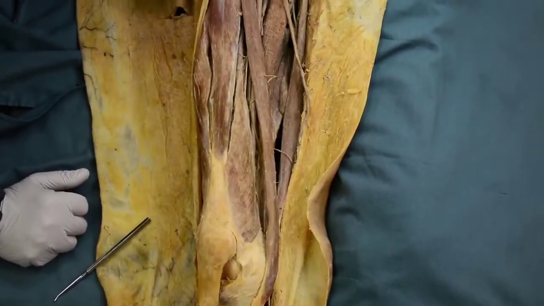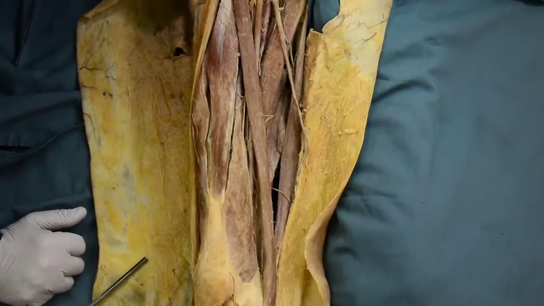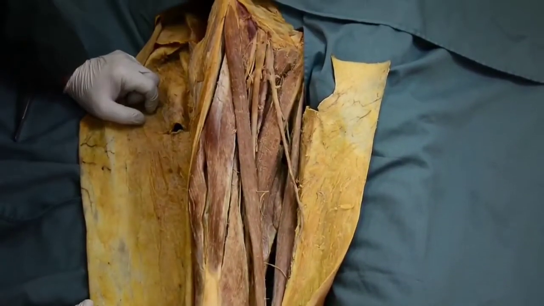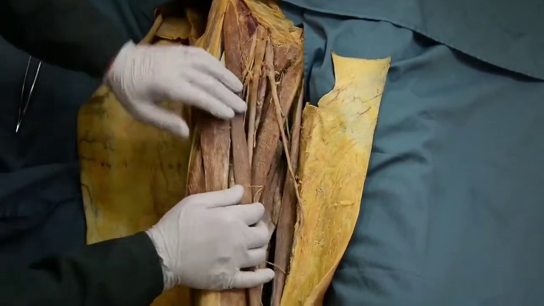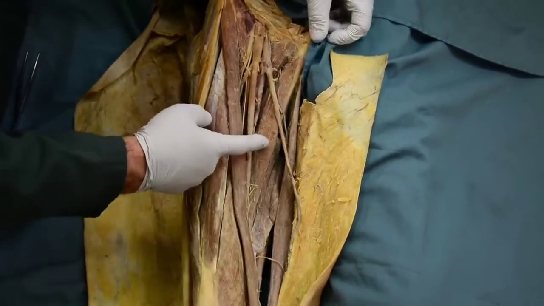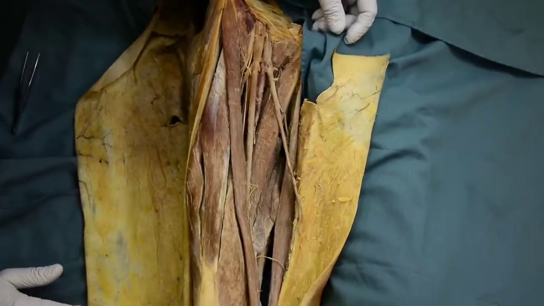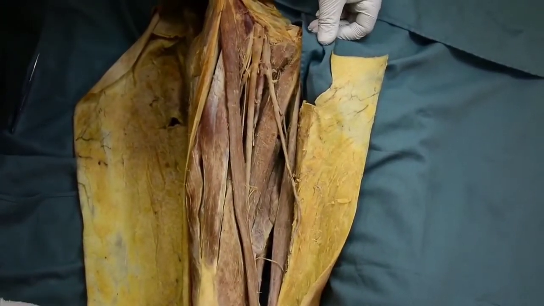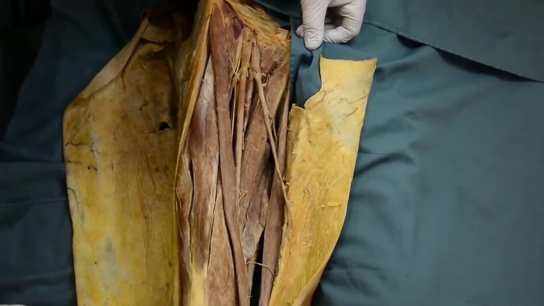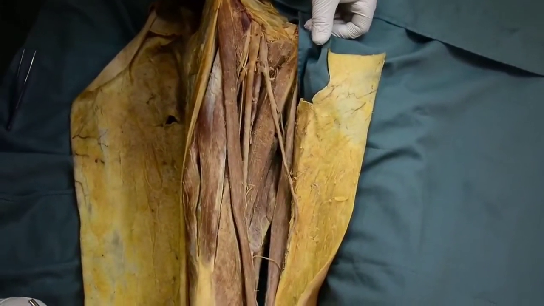Okay? It also can abduct the hip joint. Practically 5 functions for this muscle. Okay, now we go to the medial compartment. The medial compartment of the thigh, also known as adductor compartment, and as its name implies, this compartment is in charge of the adduction of the thigh.